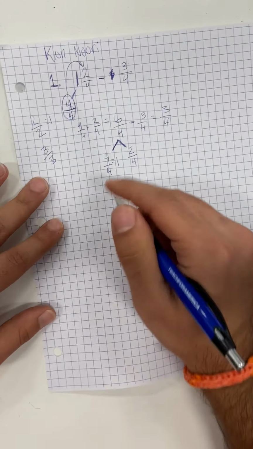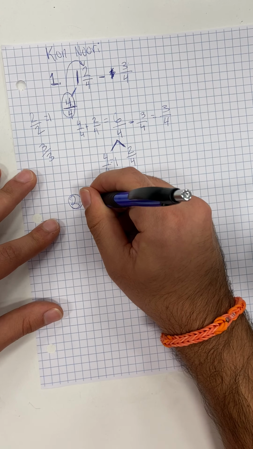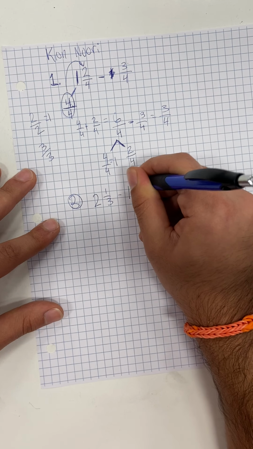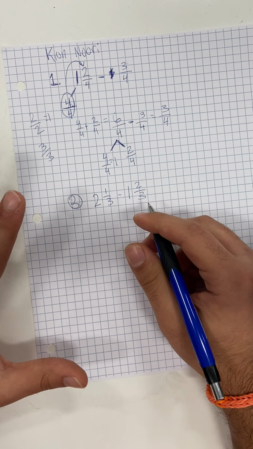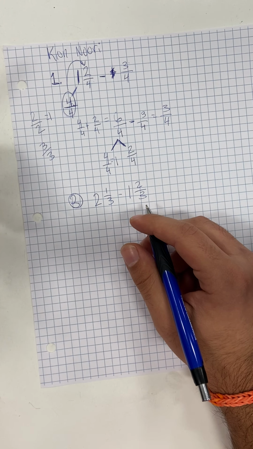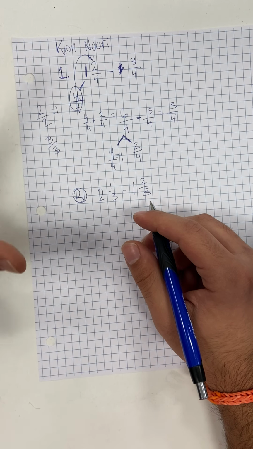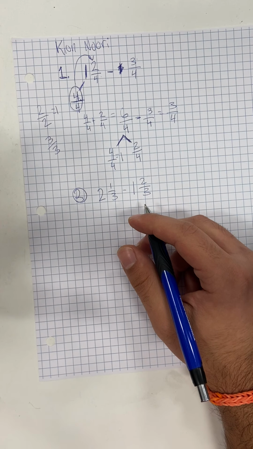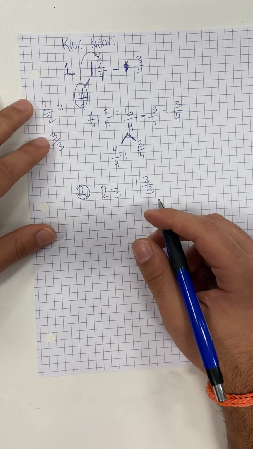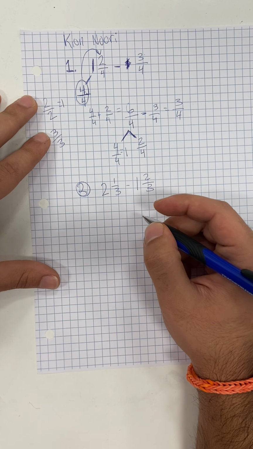Now I want you to try this problem by yourself right here, number 2. Let's say we had 2 and 1/3 minus 1 and 2/3. So pause the video and try to do this yourself, and when you're done, unpause it and correct yourself. If you don't unpause the video and you just copy what I'm doing, you're only hurting yourself. If you want to not practice and possibly not do well on the test, that's your call. I don't care, but I encourage you to pause it. So I'm going to go over it now.